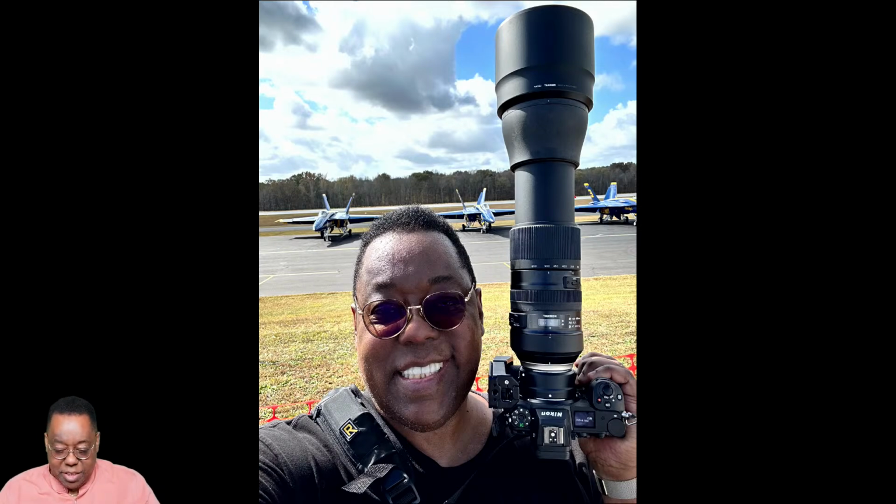So Nikon Z6 II with a Tamron 150 to 600 millimeter lens, all the way fully extended, of course, just to show it off. That lens, the reason I got it, knowing that one day I might shoot an air show, or I wanted to shoot an air show, and if I have the lens, that'll kind of force me to go do it because I paid for the lens.